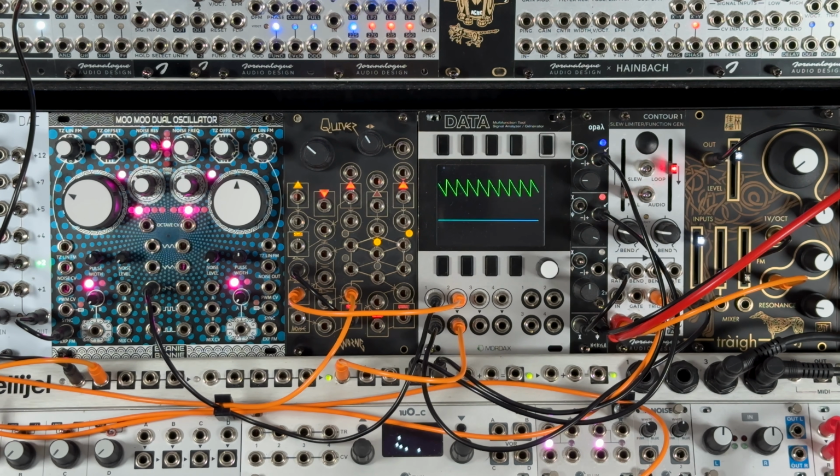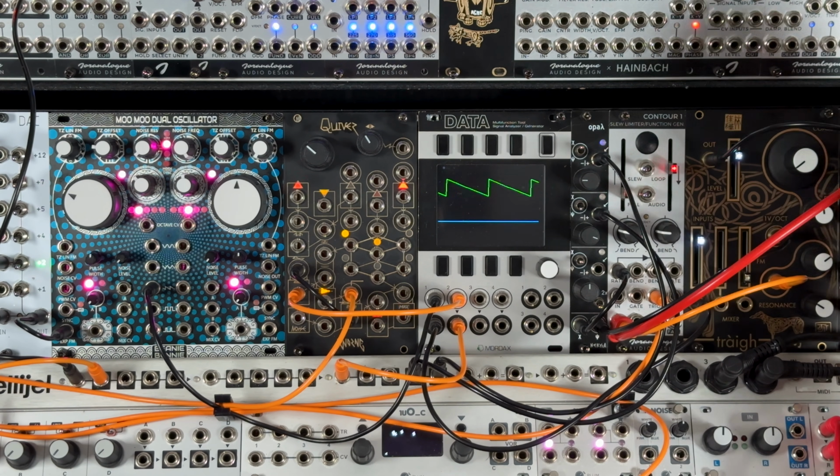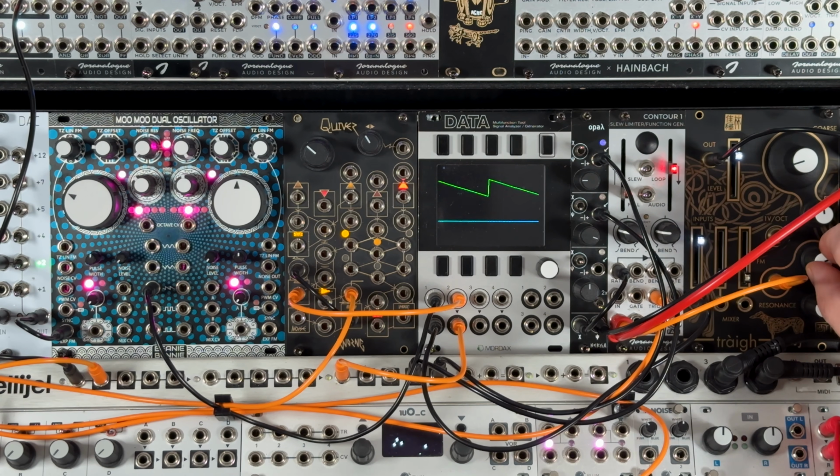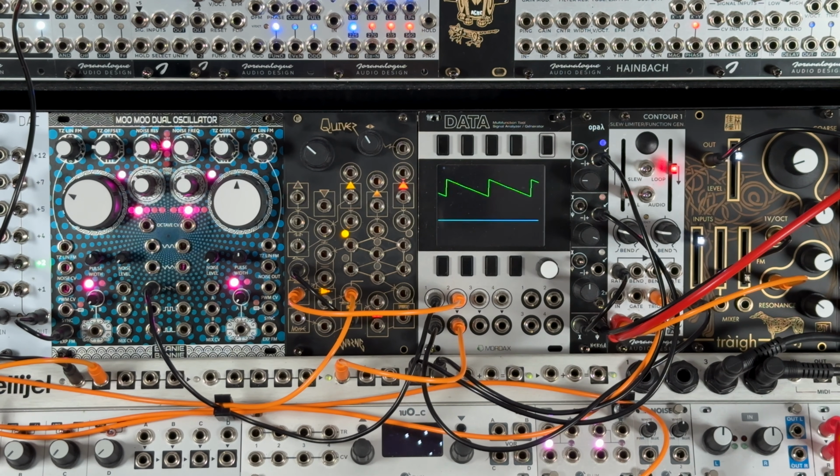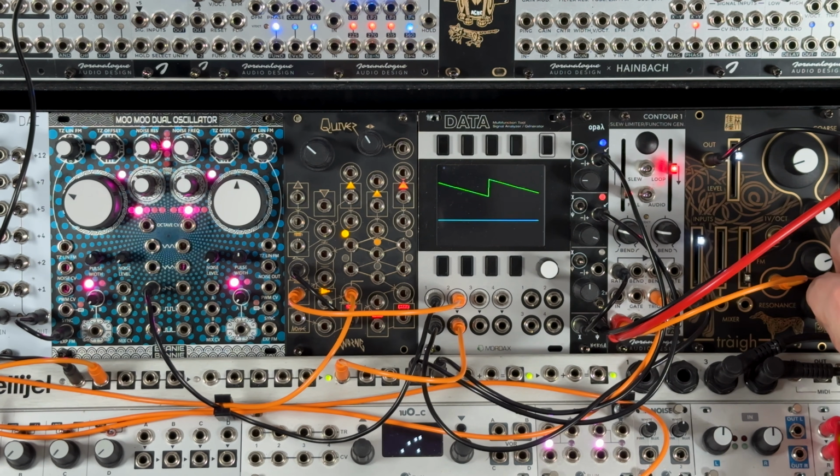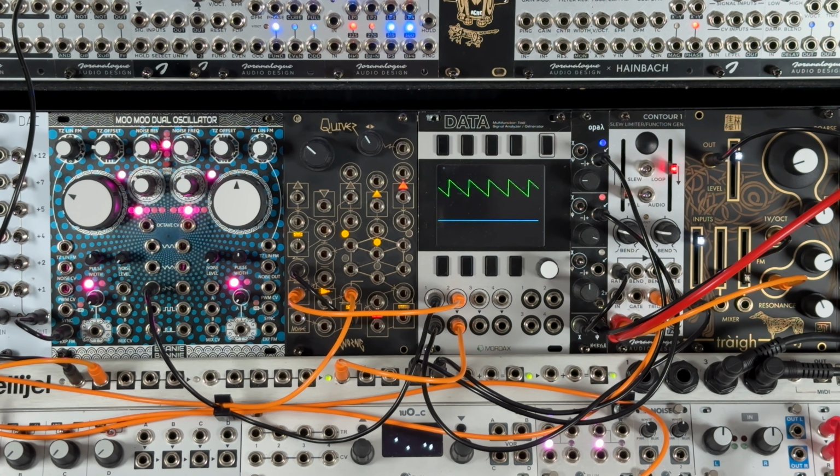And if we add a little bit of delay and reverb, that simple sequence is now much more interesting to listen to, I think.